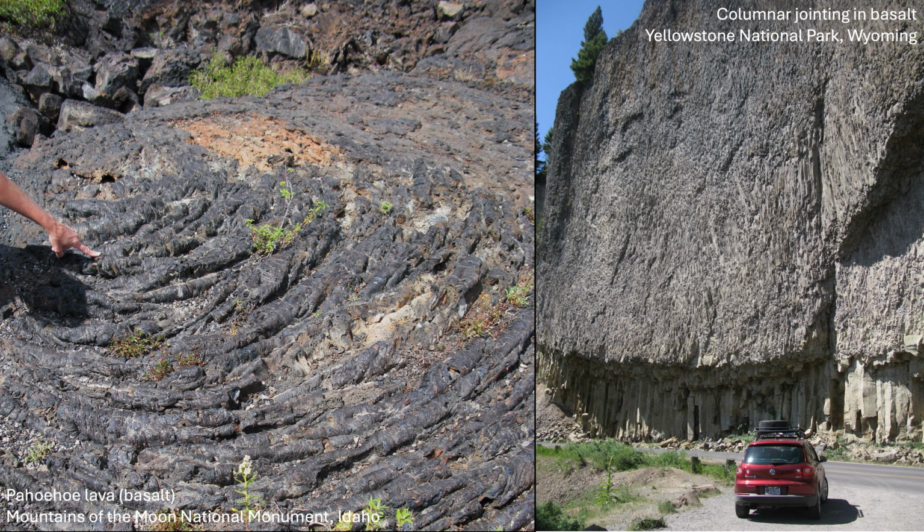If they cool relatively rapidly, you're going to get small ones. If they cool relatively slowly, you'll get bigger ones. It's called columnar joining, and columnar joining is what you see at the bottom, but also at the top here. So it cooled rapidly on the upper part here, and cooled slower at the bottom part down there.